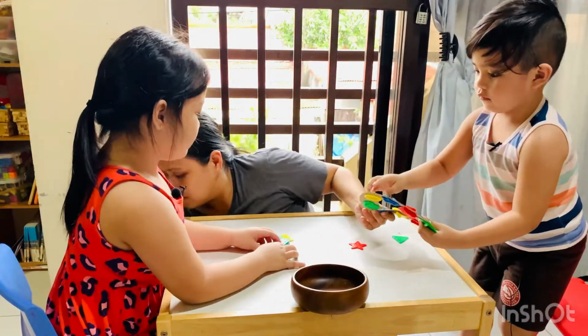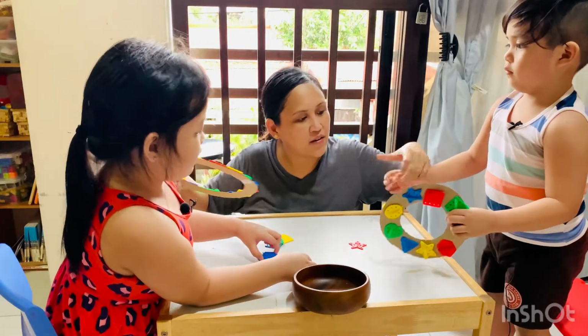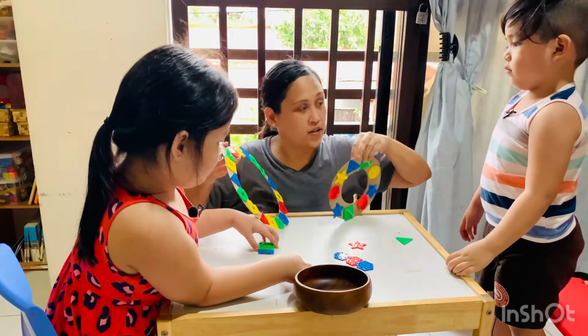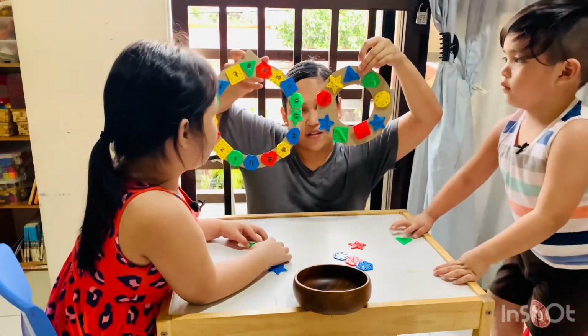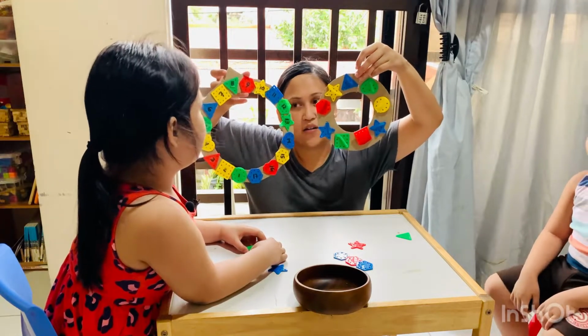So look at what we did today. We show everyone what we did. Ira, we show everyone our Christmas tree made of cardboard and some buttons.